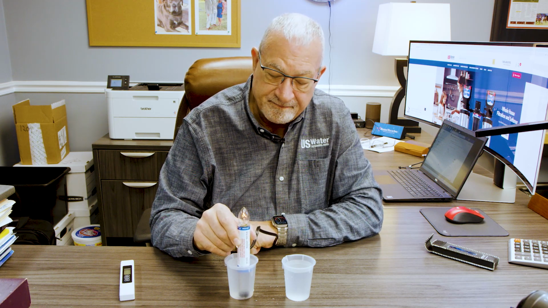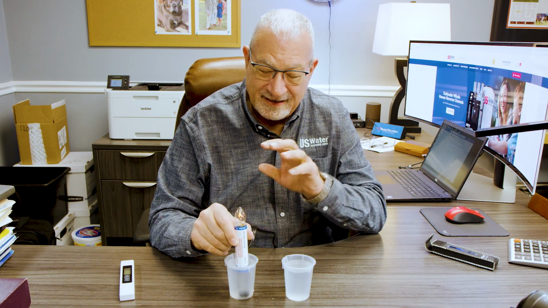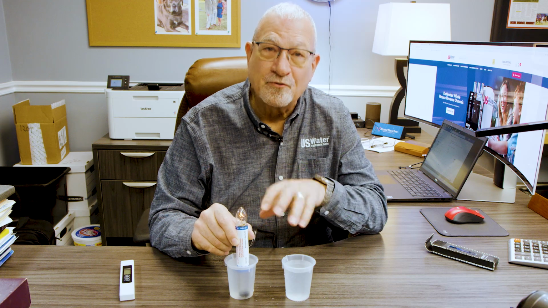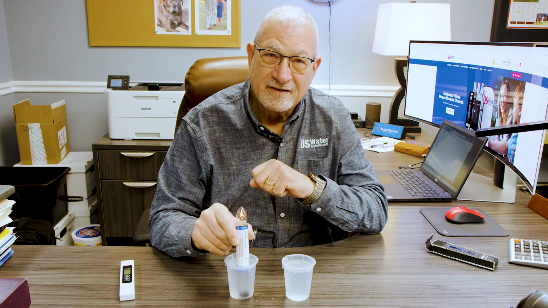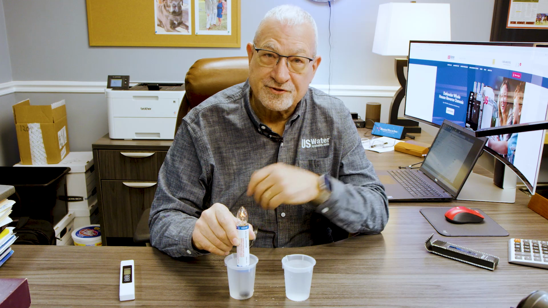A little bit of total dissolved solids are good. They give a little bit of taste to the water, doesn't make it taste flat. So no, water does not conduct electricity. It's the junk, the contaminants in the water that conduct the electricity. The cations, the anions, the total dissolved solids.